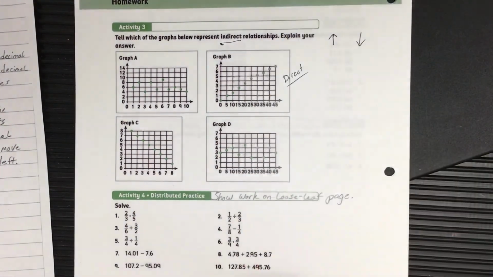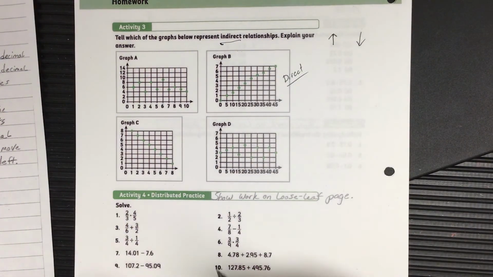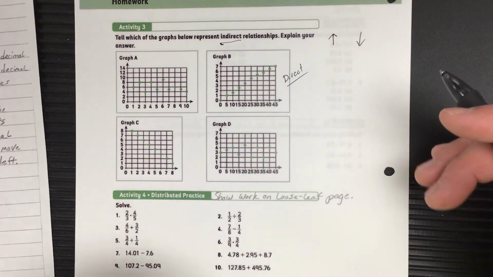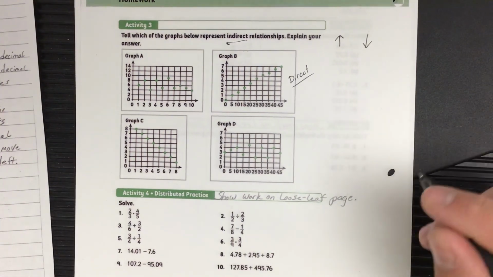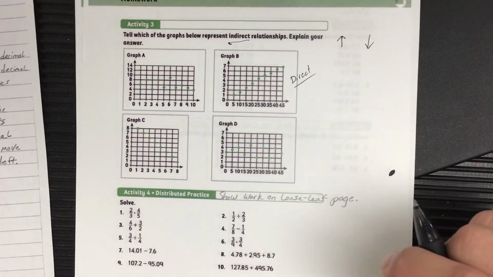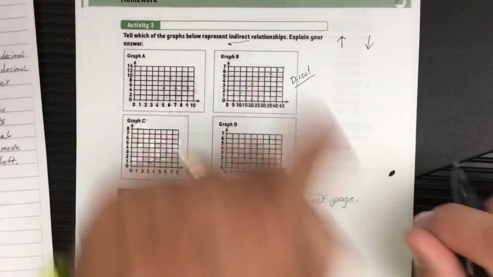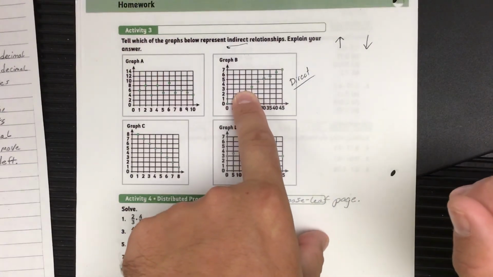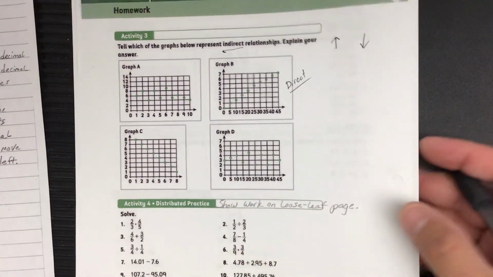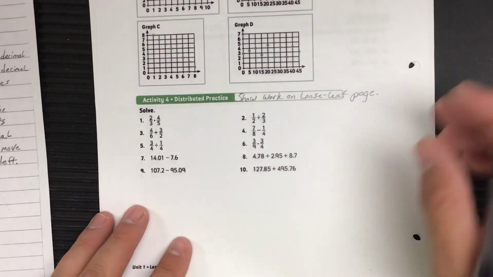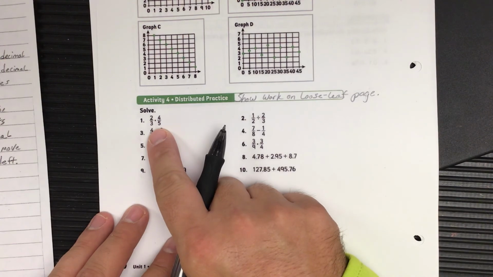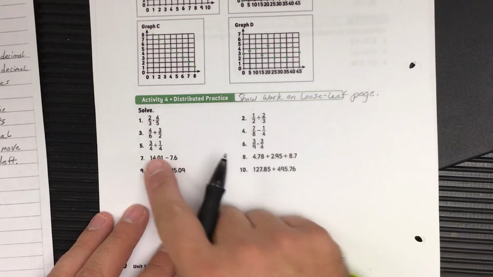You're looking for an indirect. So something that shows one set of numbers is going up while the other is going down by looking at your dots. So keep that in mind for number 3, okay? It'll be one of these graphs. And you already know it's not going to be B. Okay, activity 4. Again, multiplying, dividing, multiplying.